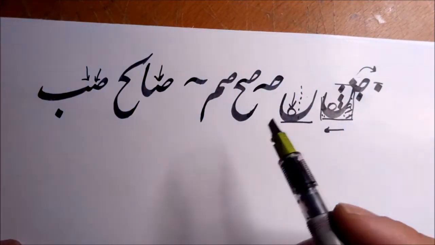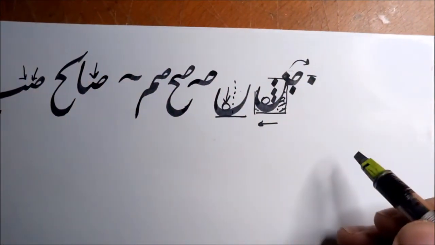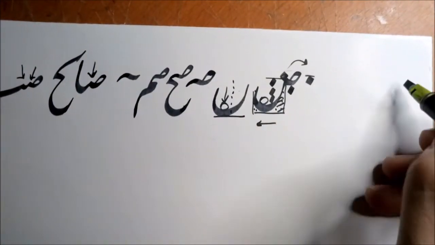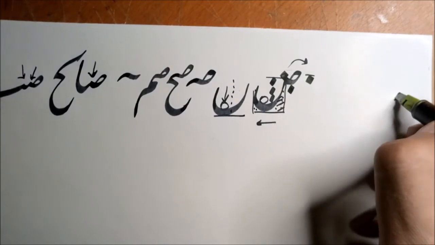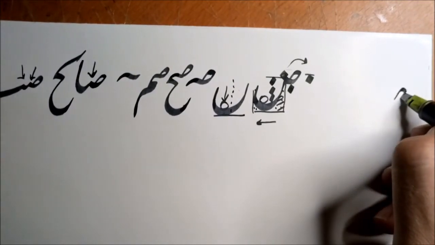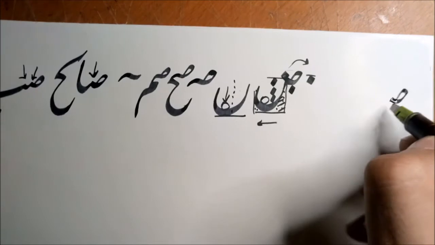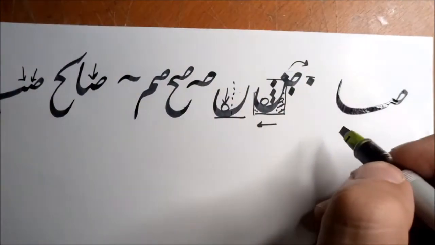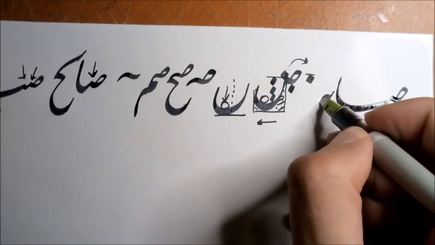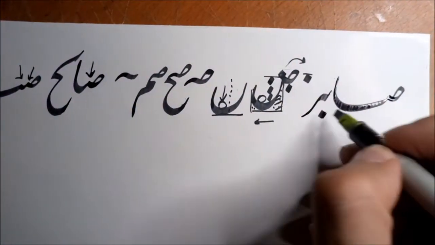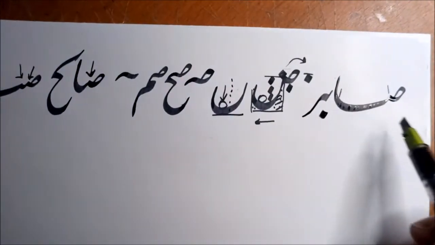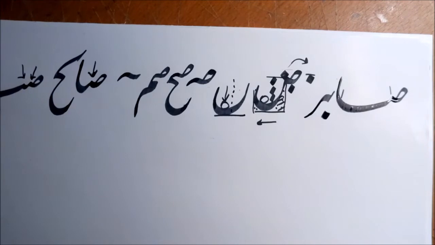There's also the possibility or the option of connecting the Saad using the kshida. So for that one you are going to use the same thing, 2/3, and then you will add the kshida elongation. For example, Sabir. So we're talking about the elongation after the Saad. You could add that if it requires you to do so in a script.